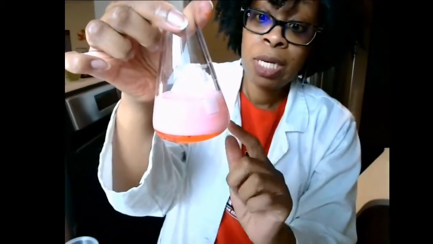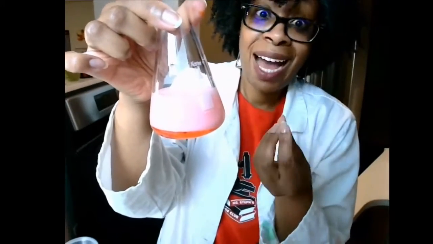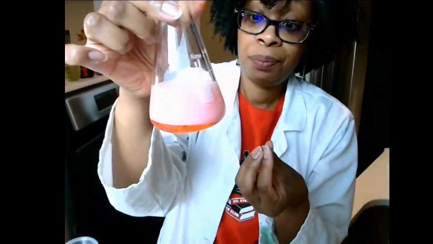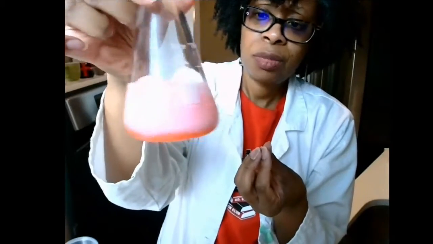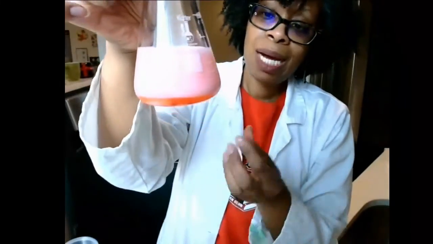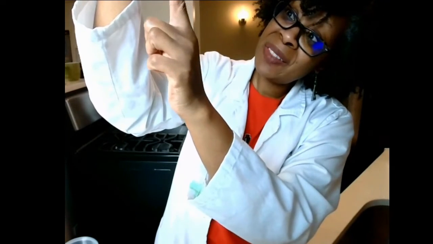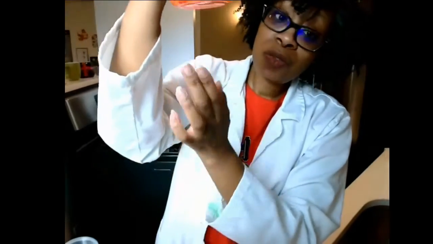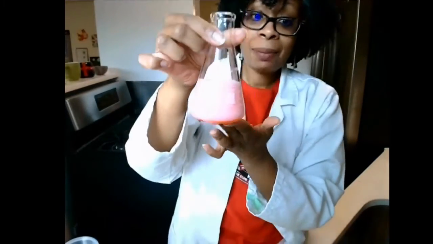My foam is my indicator that the gas was produced, okay? Swirl, swirl, swirl. I'm swirling to make sure that the tablets are dissolving, because I can see that not all of them are dissolved. They're still down there in the bottom, still dissolving. All right? Absolutely amazing.